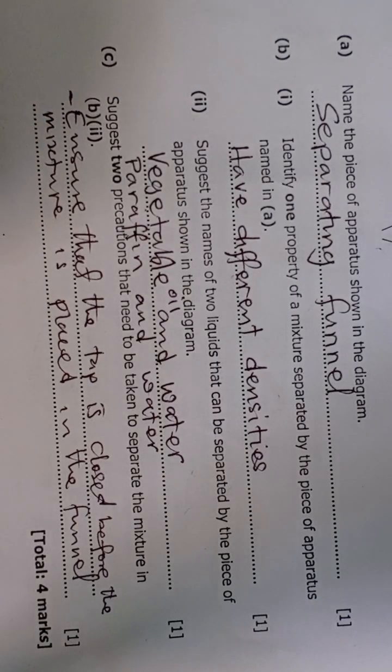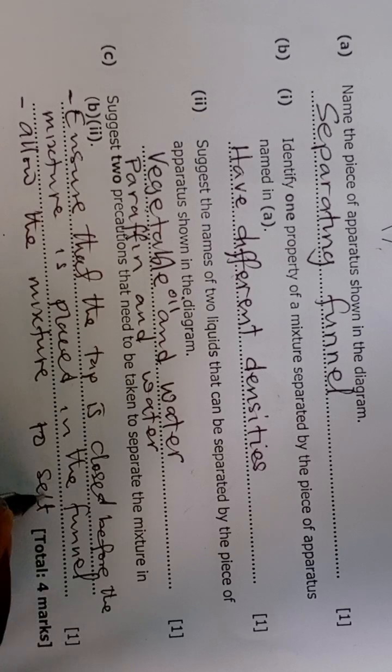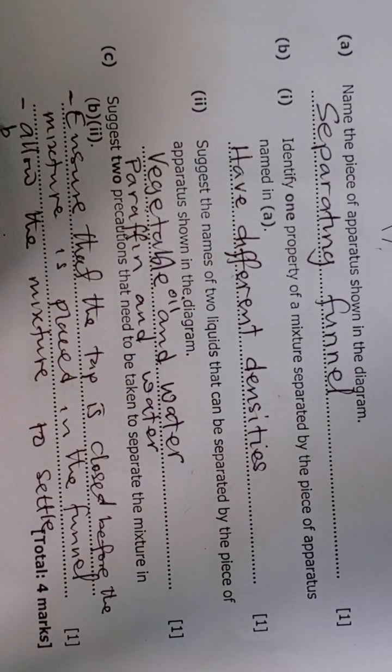Then number 2 precaution that we need to undertake when we are using this apparatus, we have to ensure that the mixture settles before draining. You take time for the mixture to settle, then you begin to drain.